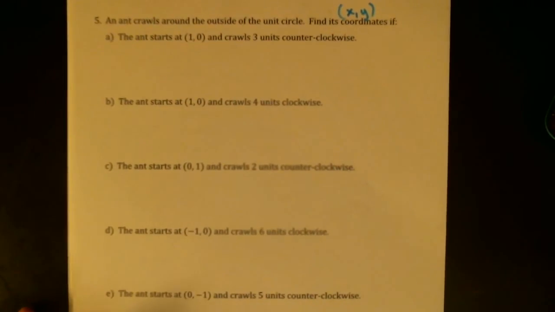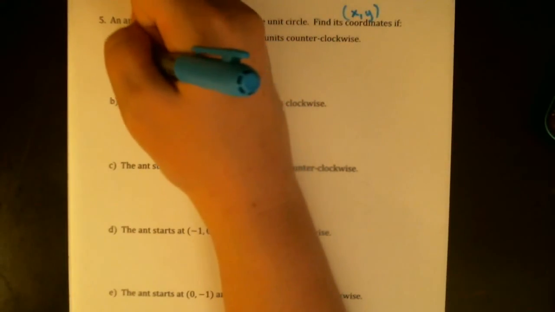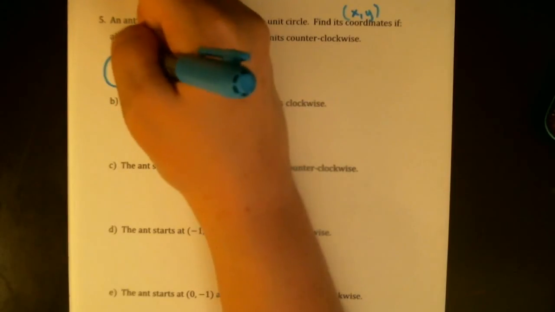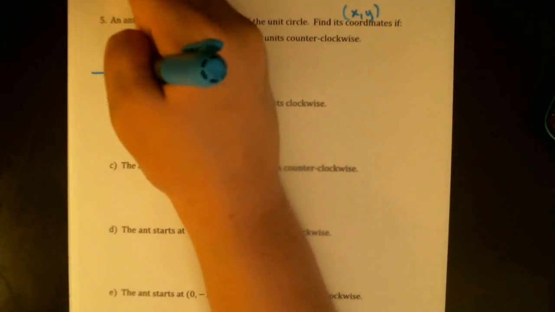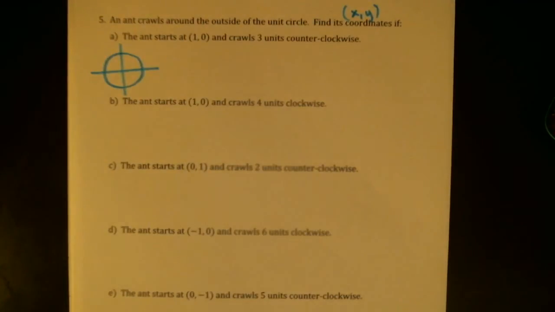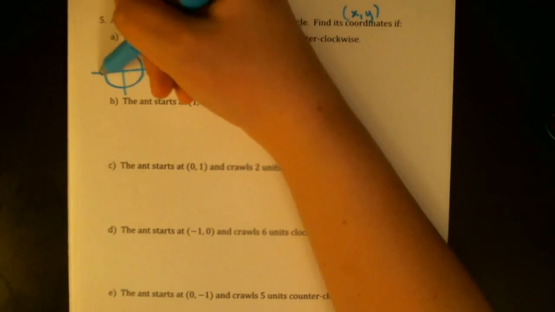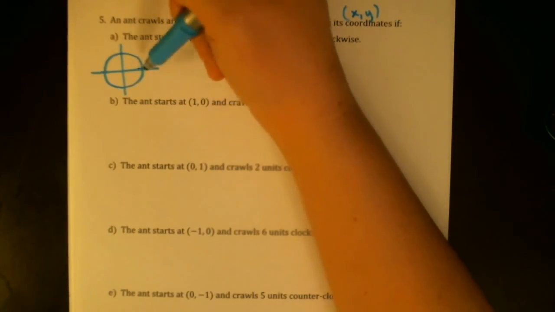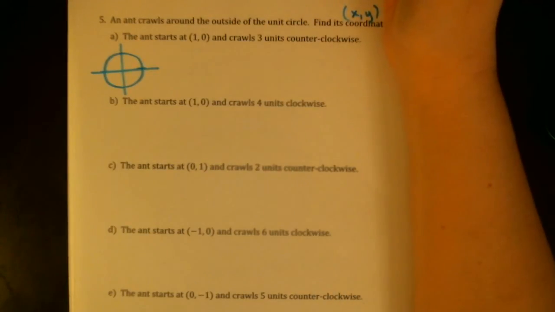So this first one is the ant starts at (1, 0) and crawls 3 units counterclockwise. I think this is repetitive. This is the same numbers as one we saw before, but we'll still use it. Okay, so again, you don't want to be attached to radians having to be in terms of pi. That's absolutely not the deal. It's just very nice if it's a multiple or fraction of pi, because we know exactly where we are if we've gone pi or 2 pi or 3 pi or so on radians.